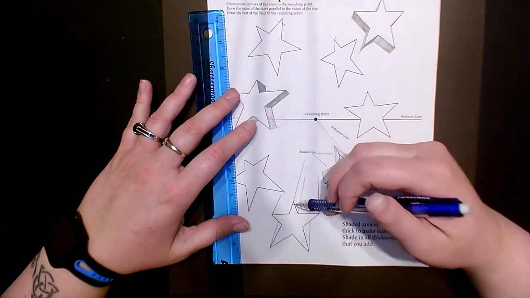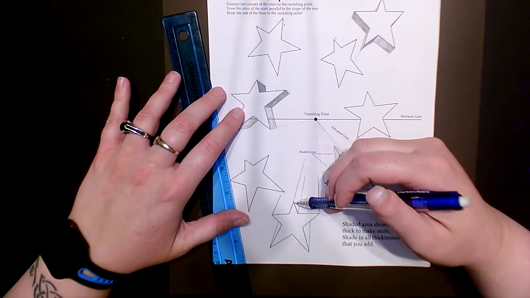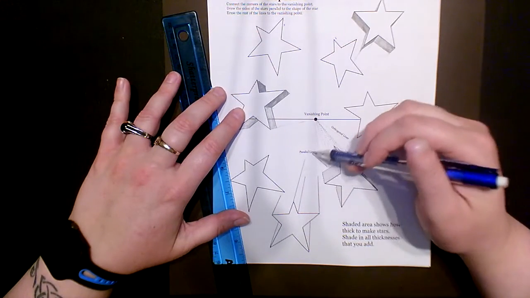So now I have all of the corners of my stars drawn to the vanishing point.